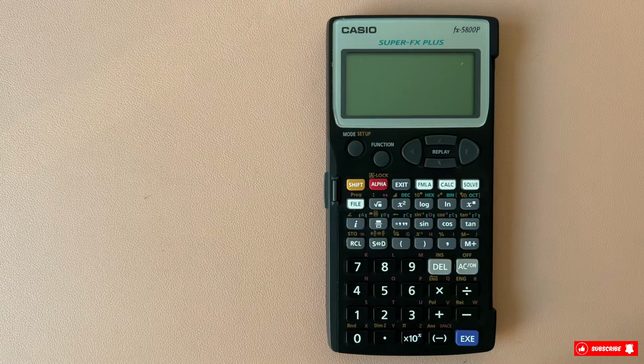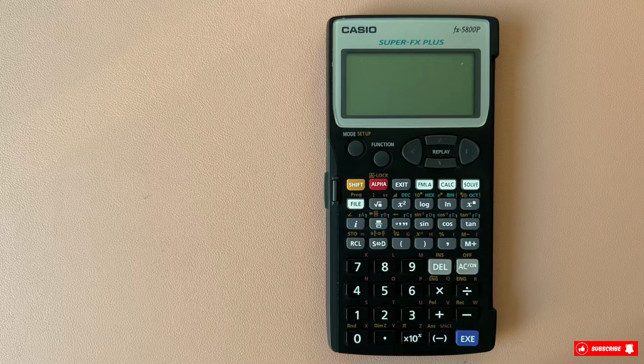Okay, welcome back guys. In this video, we're going to see how we can solve the inverse of a 3 by 3 matrix using the calculator Casio fx-5800P. It would be very similar for other Casio models too. It might be just a little bit different on the mode and how to define the matrix, but the rest is the same.